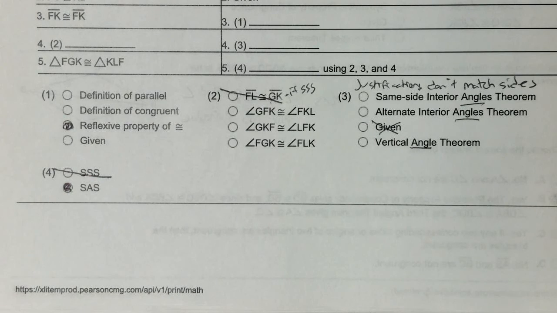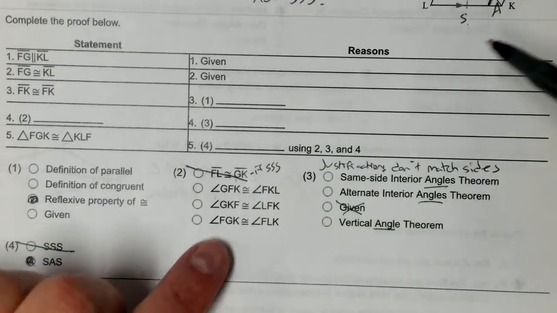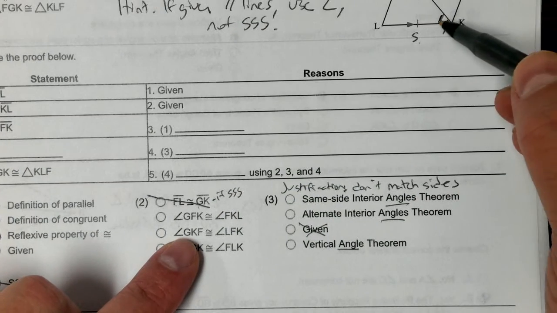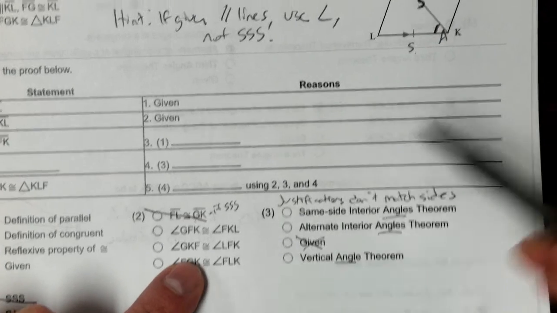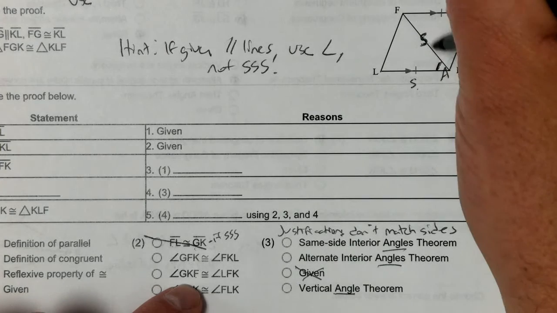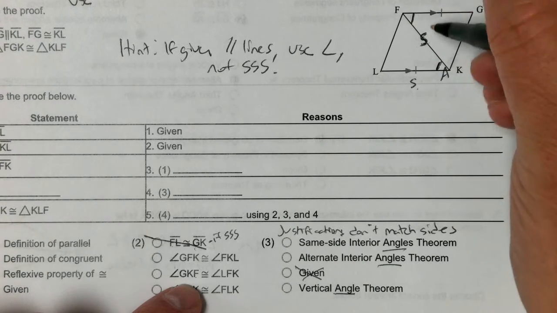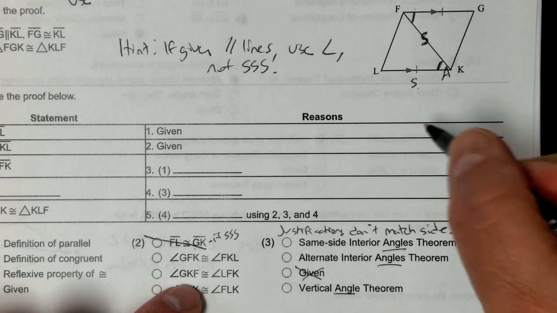Alright, so then we need to look at this K angle, so to speak, as well as this K angle. You've got your two parallel lines cut by your transversal, so those are equal.